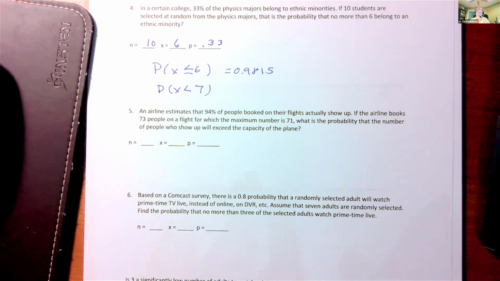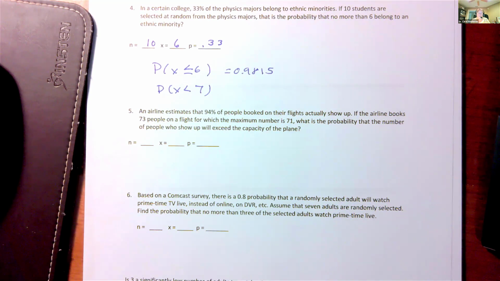Okay, an airline estimates that 94% of people booked on their flights actually show up. If an airline books 73 people on a flight for which the maximum is 71, what is the probability that the number of people who show up will exceed the capacity of the airline?